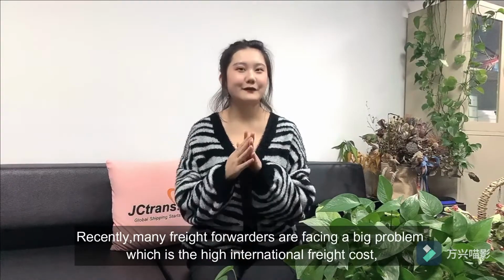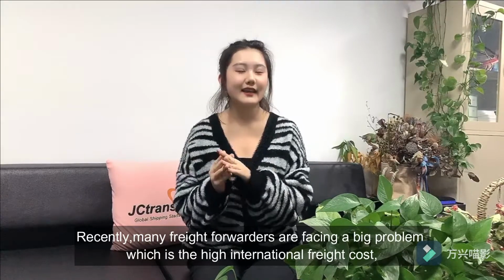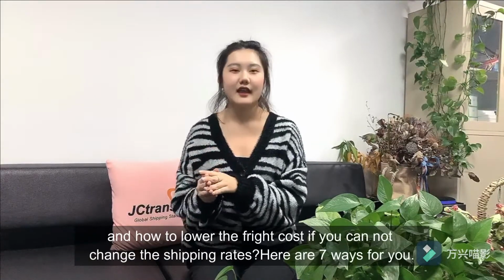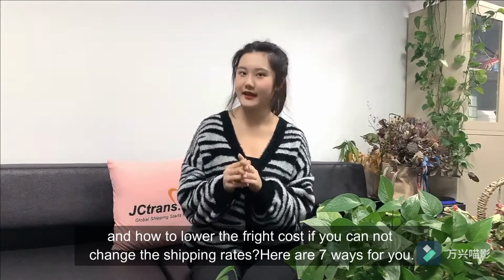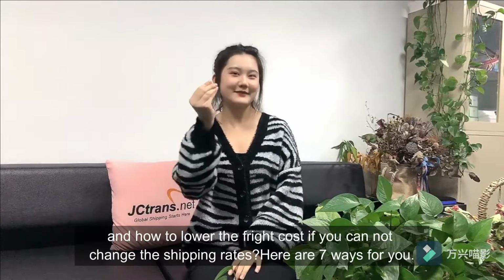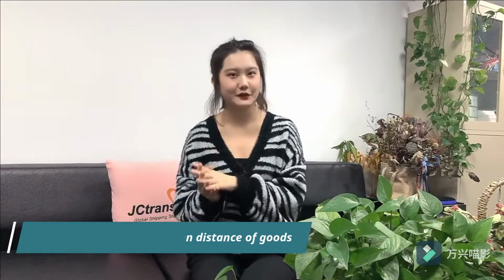Recently, many freight forwarders are facing a big problem, which is the high international freight cost and how to lower the freight cost if you cannot change the shipping rates. Here are 7 ways for you. First one, shorten the transportation distance of goods.